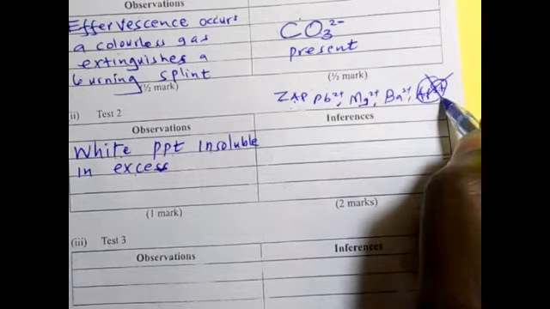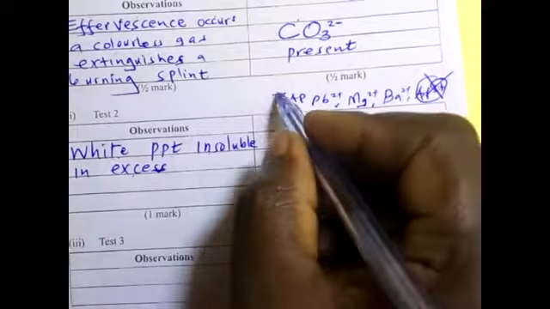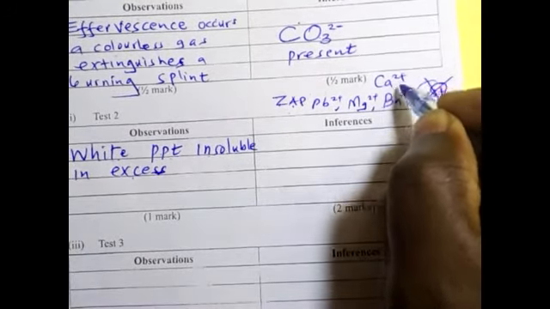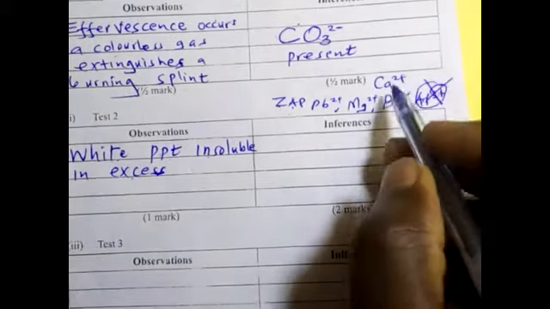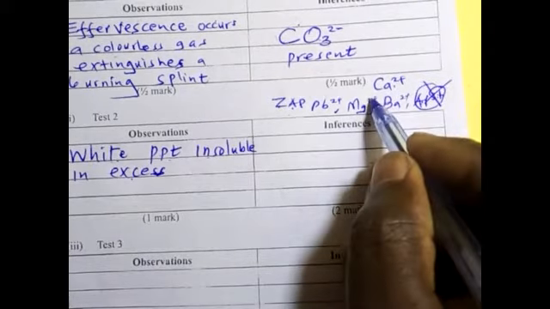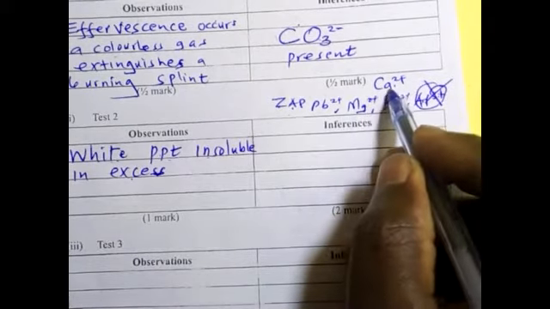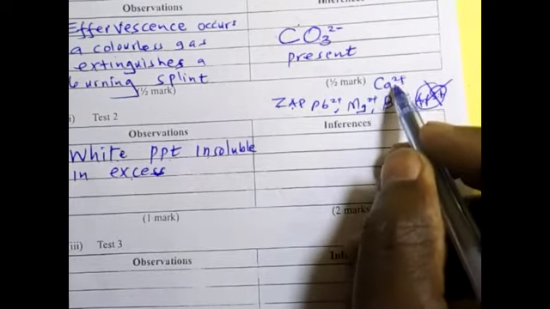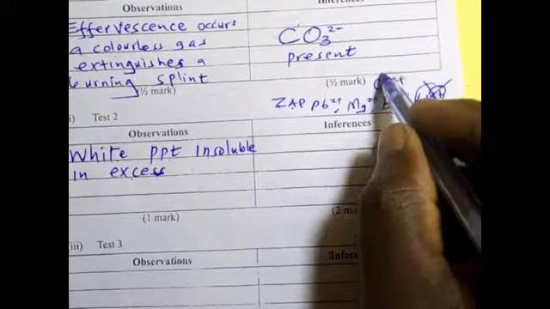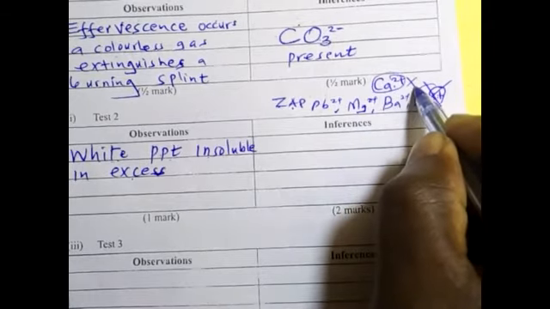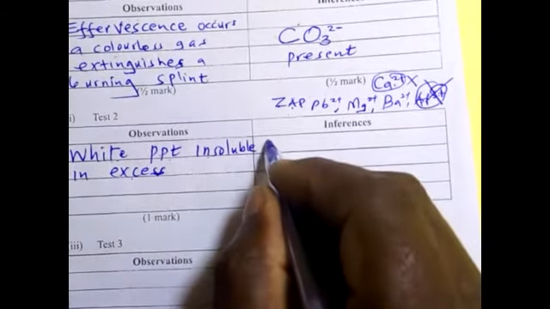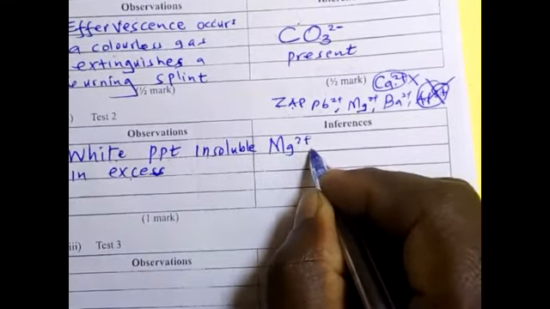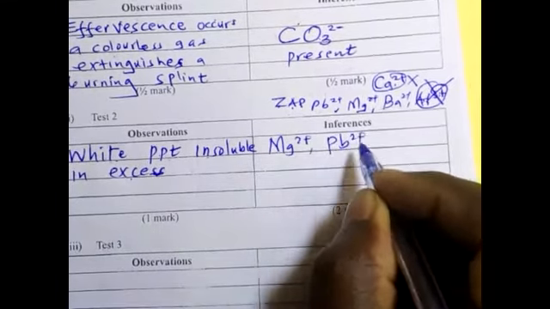Also I am leaving out calcium ions. Calcium cannot be precipitated by a weak base like ammonia. Therefore, calcium ion will be disqualified. So what we are going to remain with is magnesium, 2 positive, and lead present.